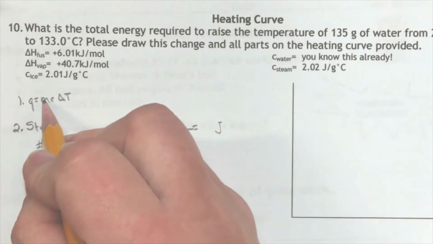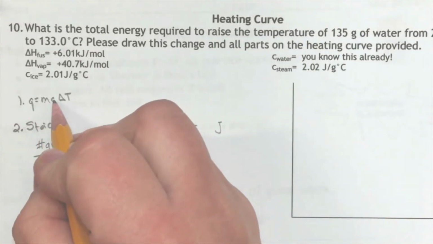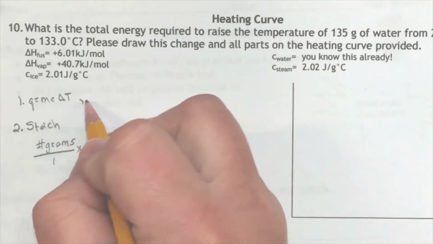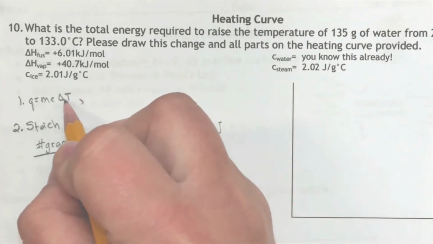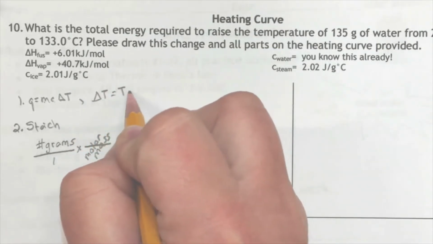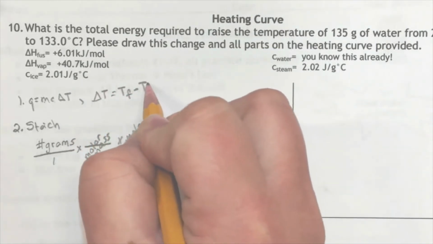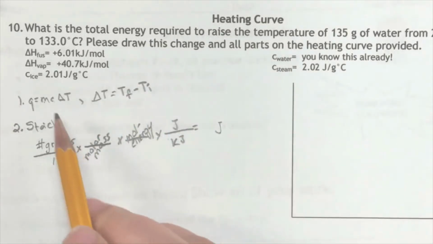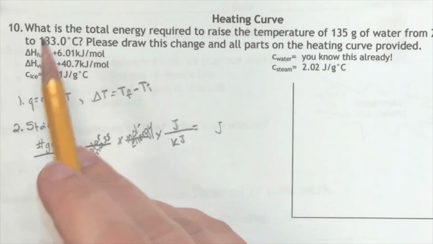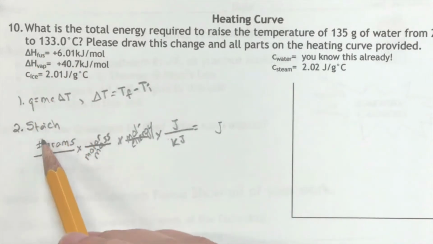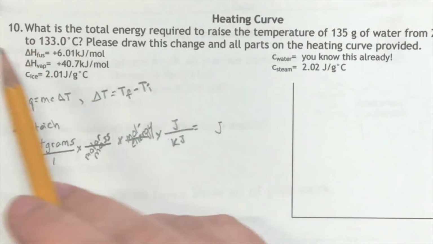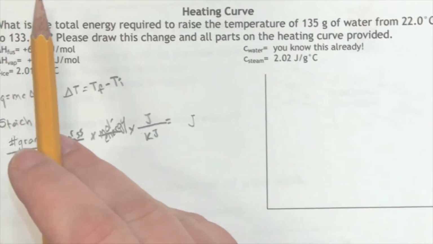For the Q equals MC delta T calculation, of course, you plug in your mass, your specific heat, and your change in temperature. Sometimes you may have to do a secondary calculation for the change in temperature. Remember, change in temperature is equal to the final temperature minus the initial temperature. Okay, so we've got these two calculations, but we really need to read the question before we do any of these calculations and find out how many calculations we're going to do, what types, and where. So we're going to talk about that first.